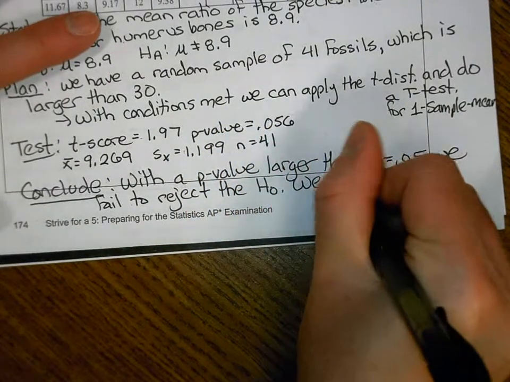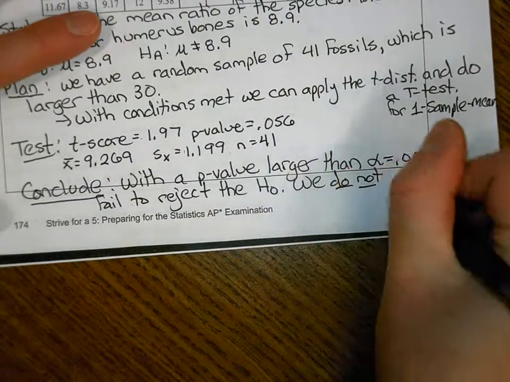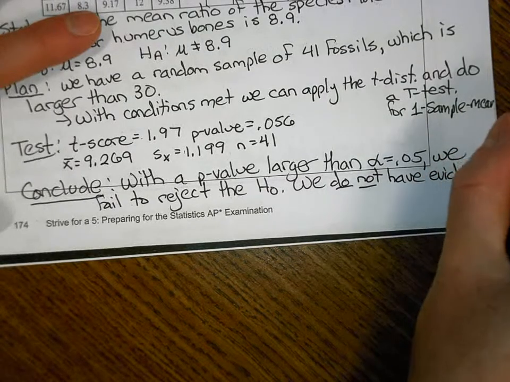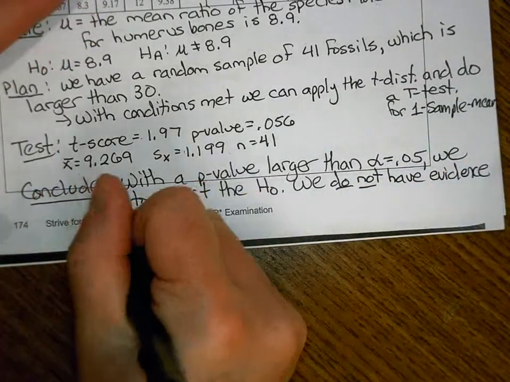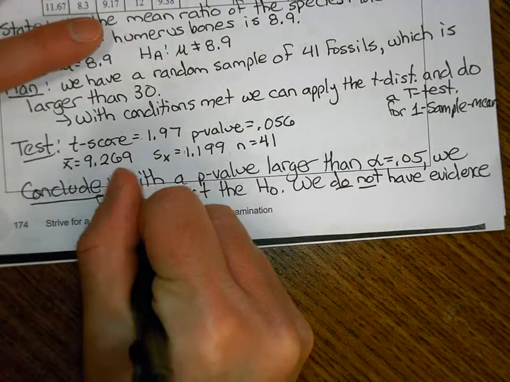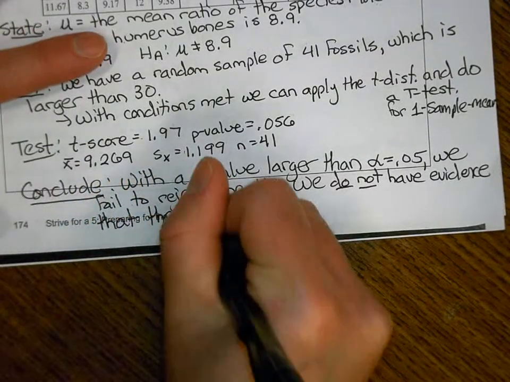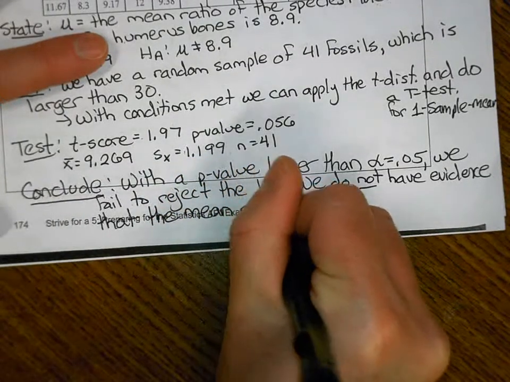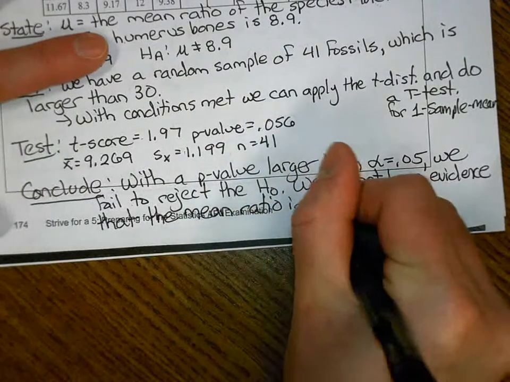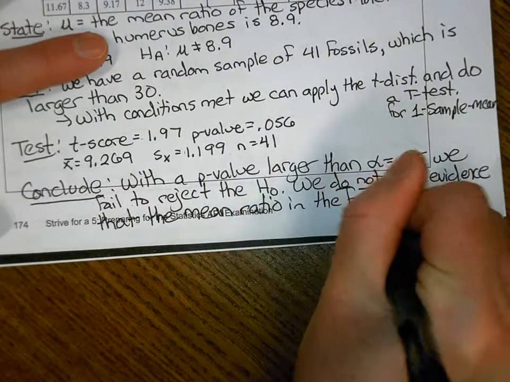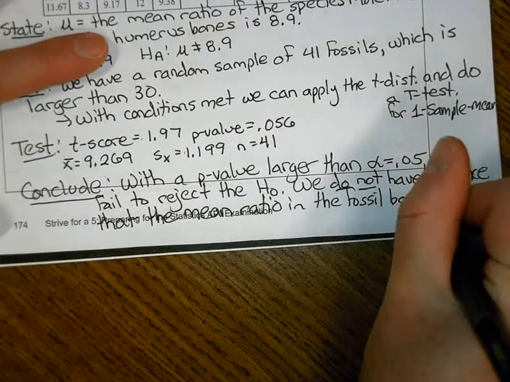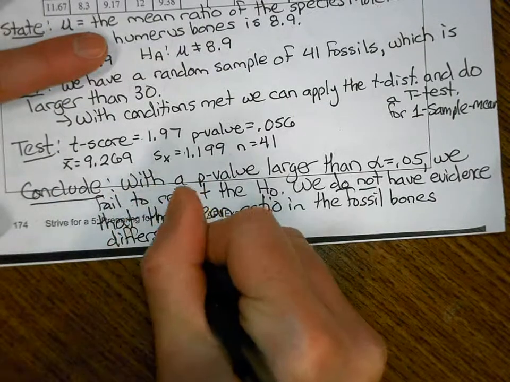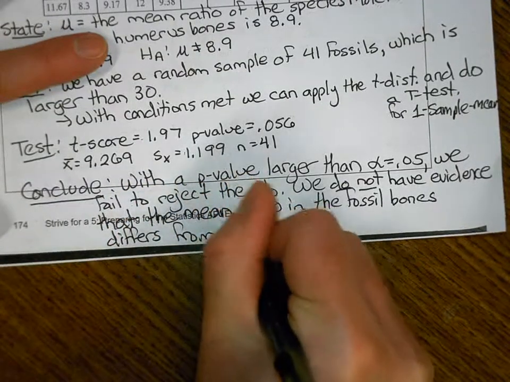We do not have evidence that the mean ratio in the fossil bones differs from 8.9.